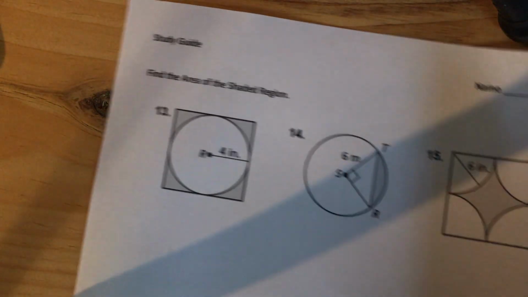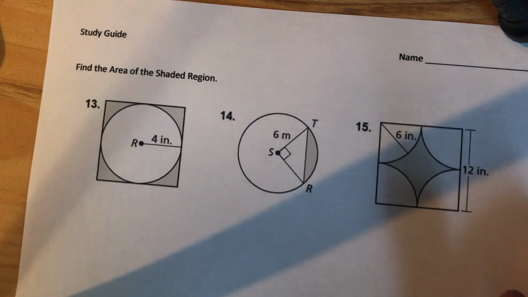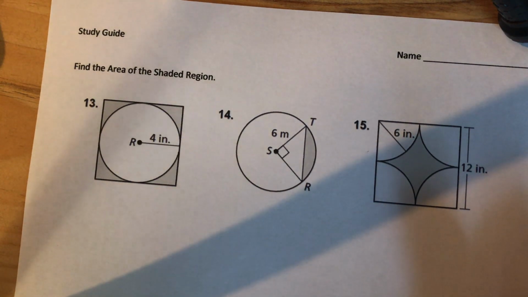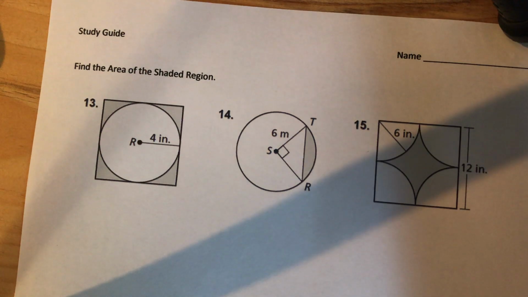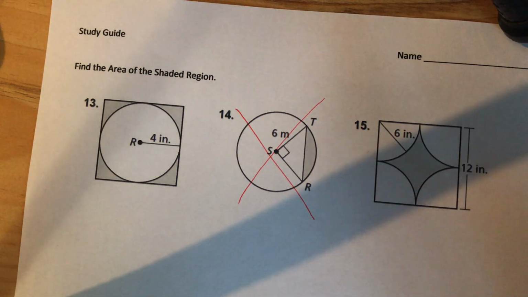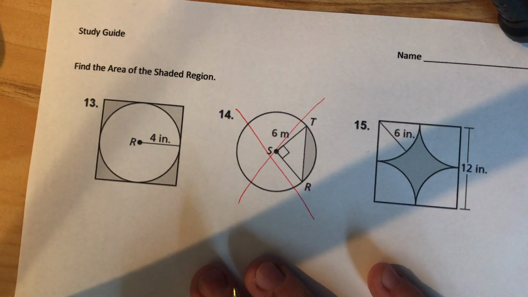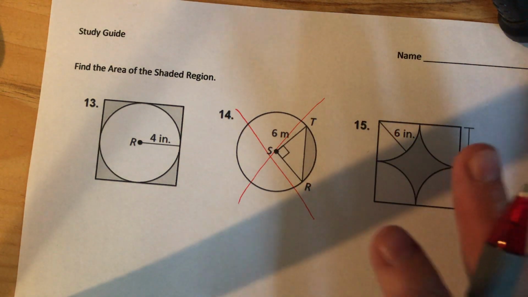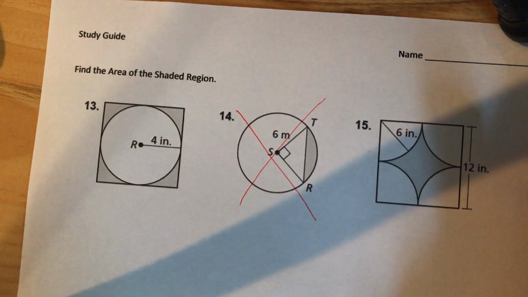All right, so we're going to go to the very last page. So these are subtracting area problems. You're going to have 2 of these on your test. So for the sake of time, I'm not going to give you one like number 14. So just scratch that out. We're not going to be worrying about that one. I can show you the work, but don't worry about it, because it's not going to be on the test.